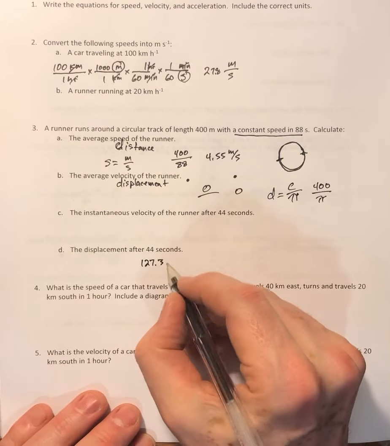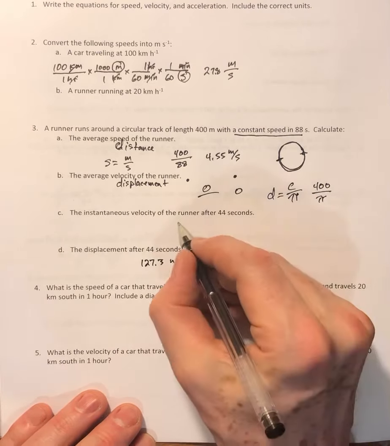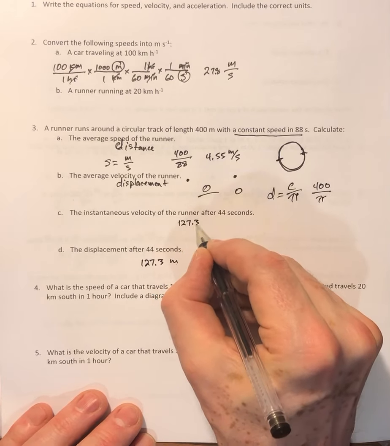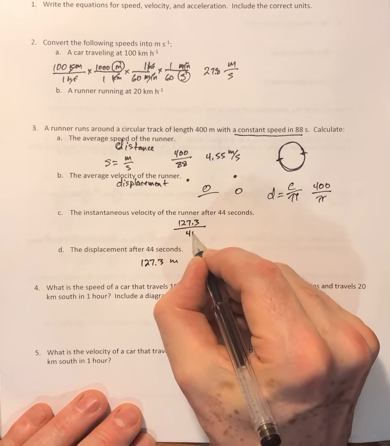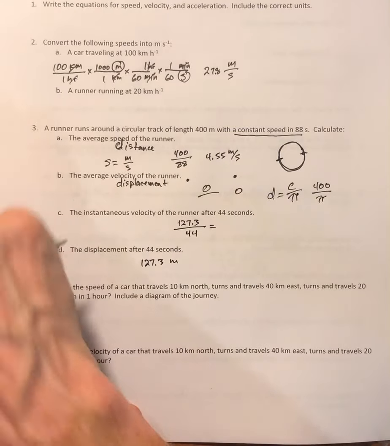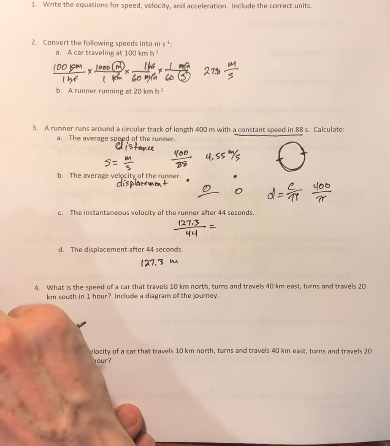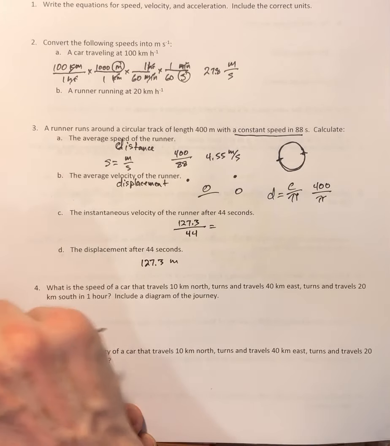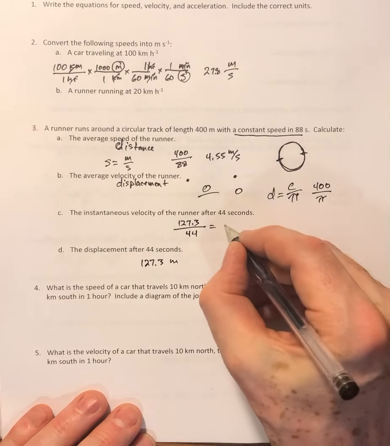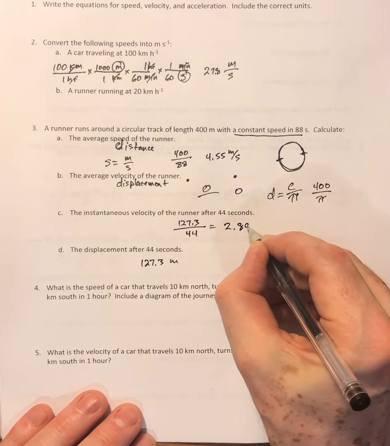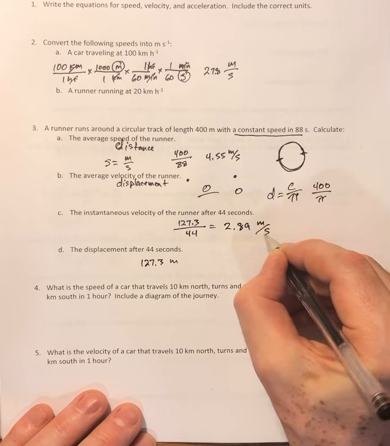So if I have a displacement of 127.3, I can divide that by 44. And I get a velocity of 2.89 meters per second.